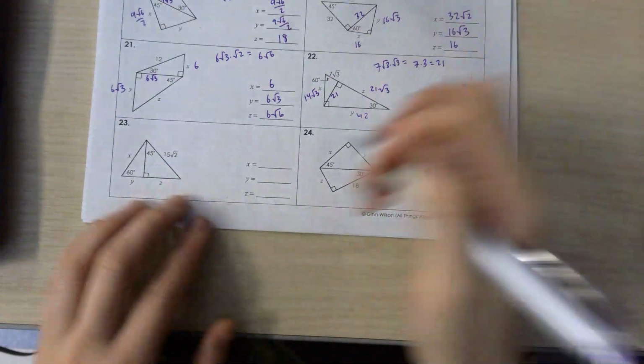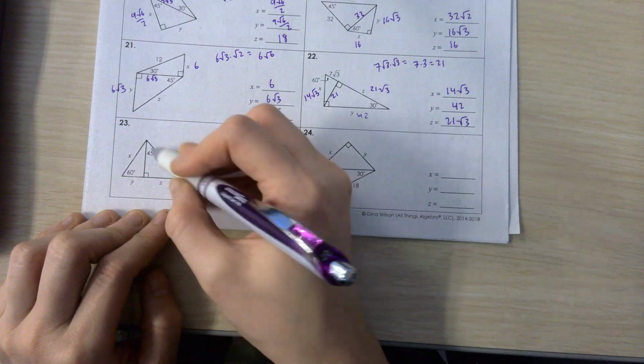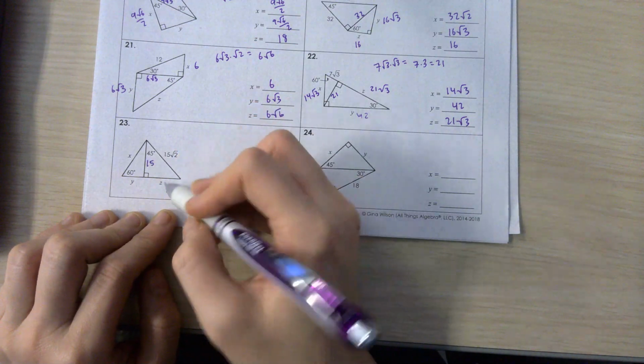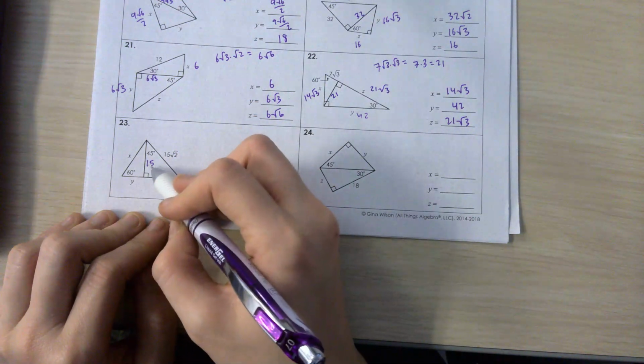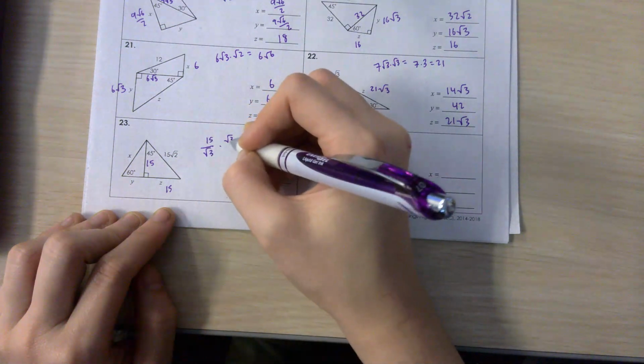Last two. So let's start, right, we have a value here, so let's start with this triangle. So that means that these two legs are going to be 15, because we have to divide by root 2. So if the longer leg is 15, 15 divided by root 3, so we need to simplify.